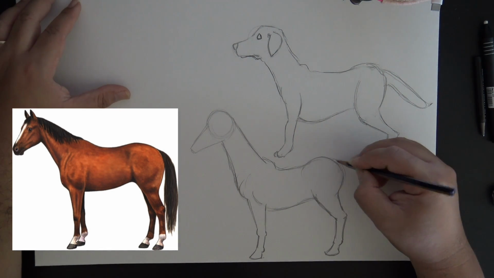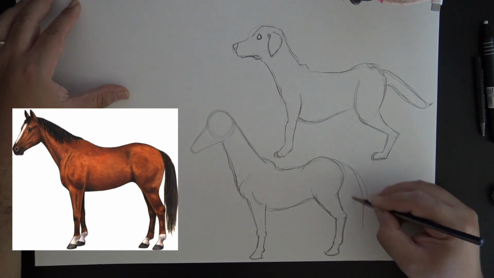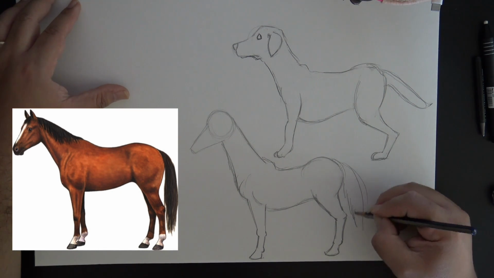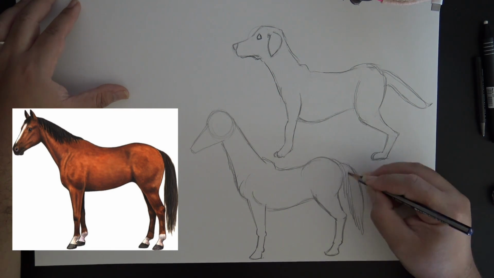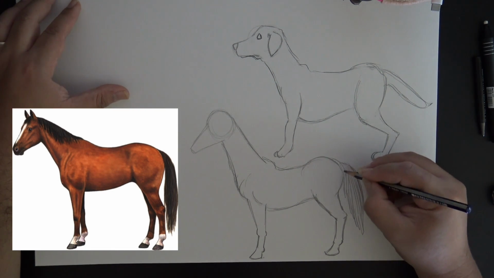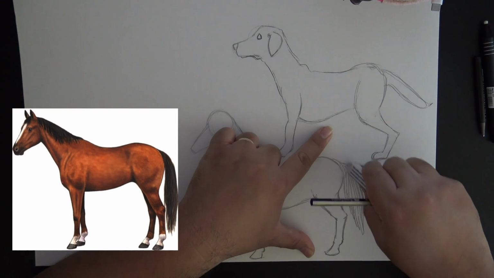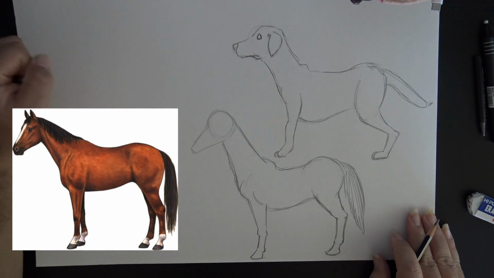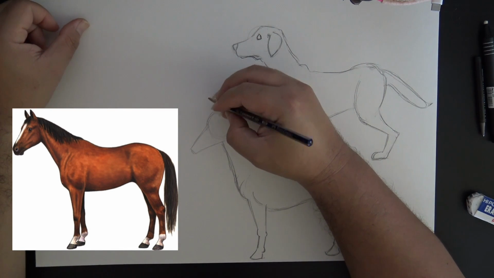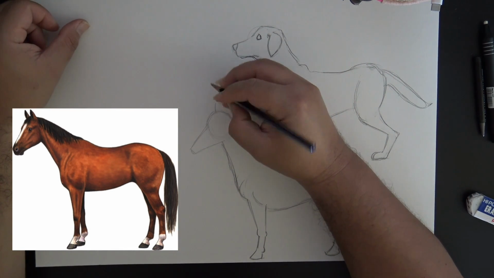And then the tail on this one hangs down.